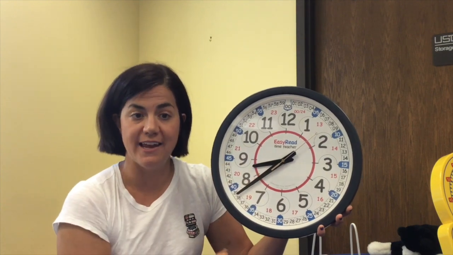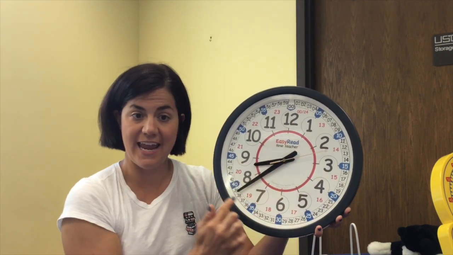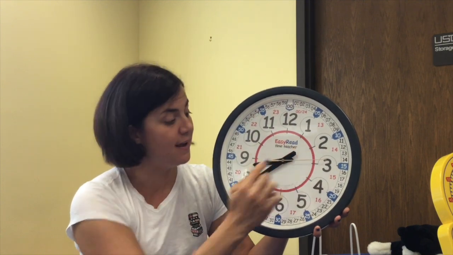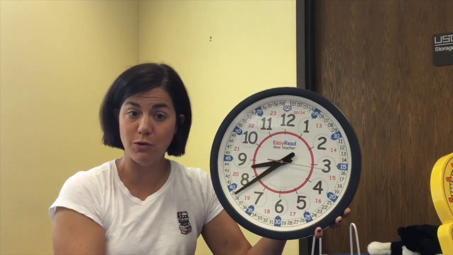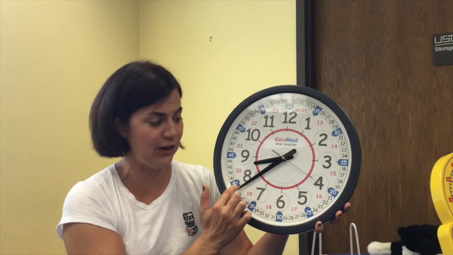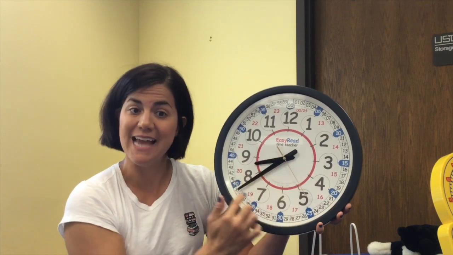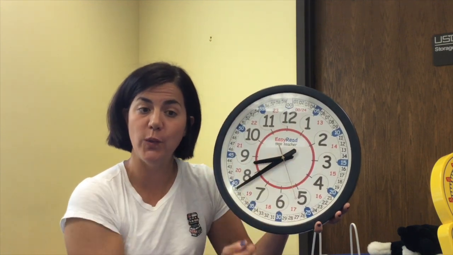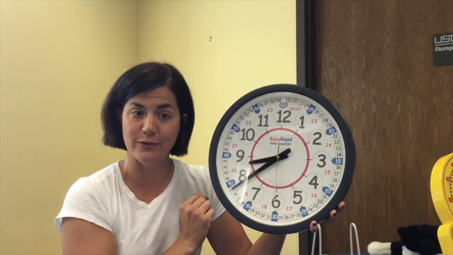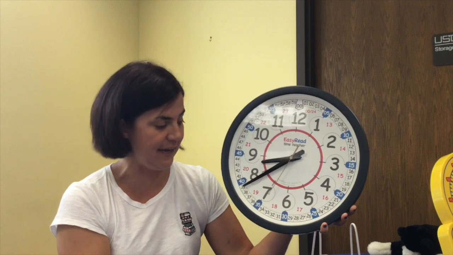The hour hand moves very slowly around the clock. The second hand moves very quickly. The hour hand moves slowly because it takes 60 minutes for it to get from 1 hour to another. But the second hand moves very quickly because it just takes 1 second to move around. And a second is just like a snap. It is as quick as a blink.